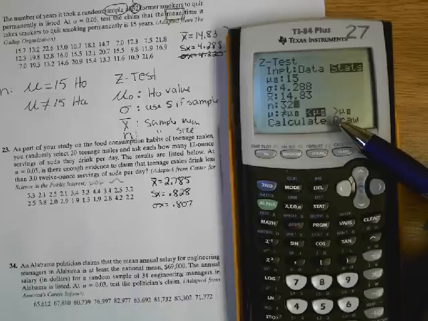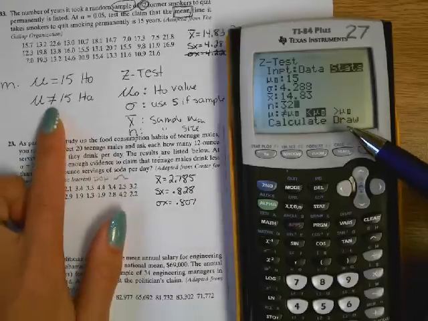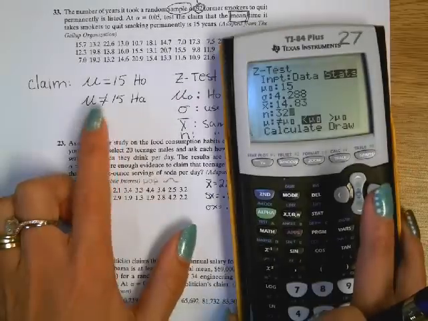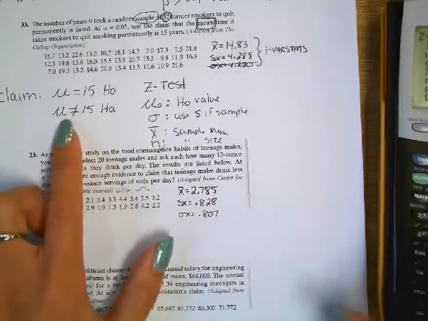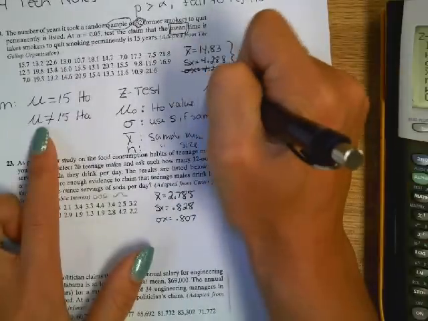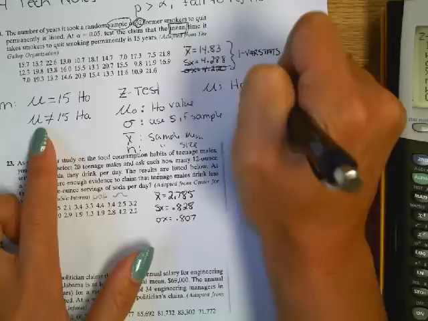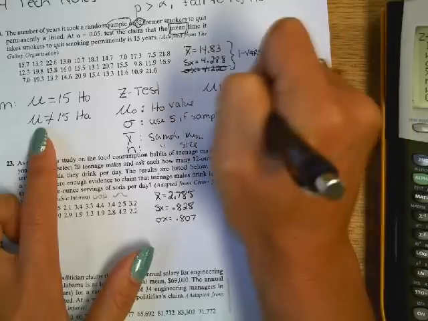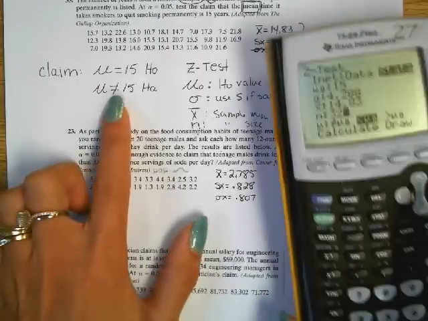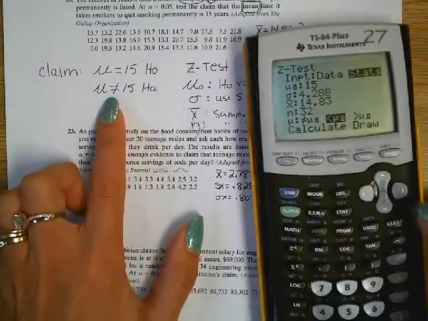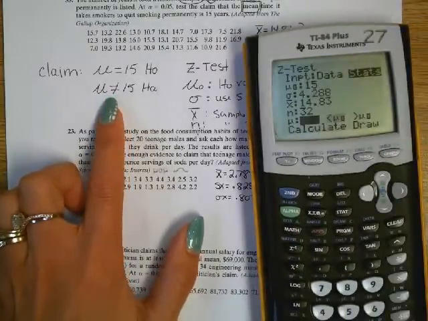So what sign did our Ha have in it? Not equal to. Just pick the one that looks exactly like the one you wrote down. So this very last line is your Ha sign. Pick the Ha to look exactly like you wrote down. So in this case, we want the not equal to.